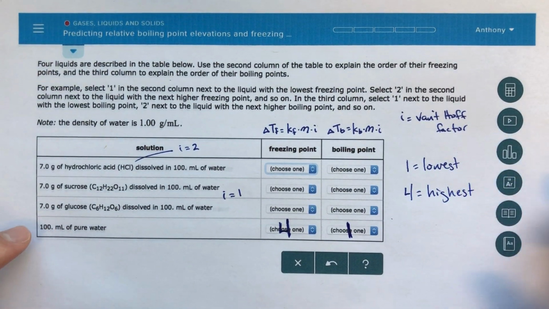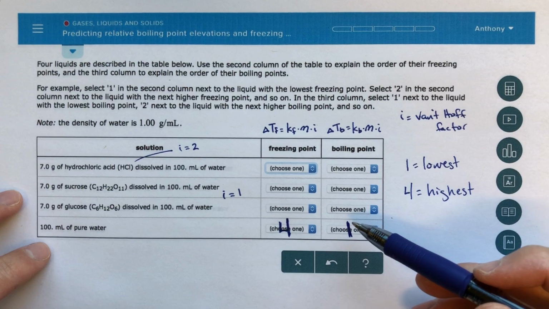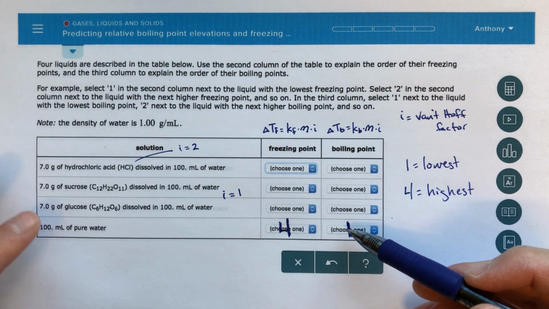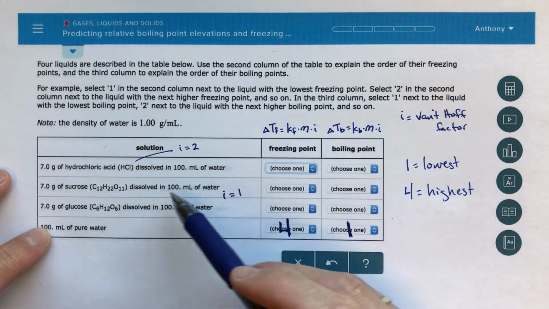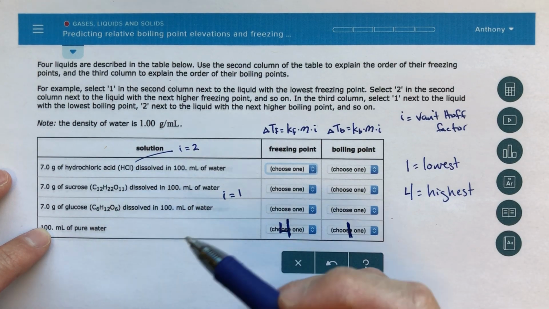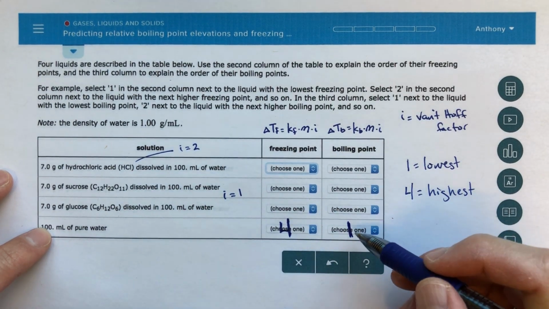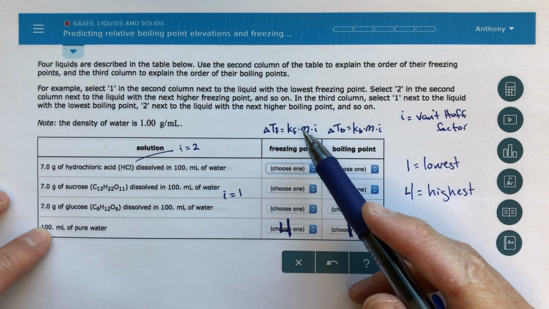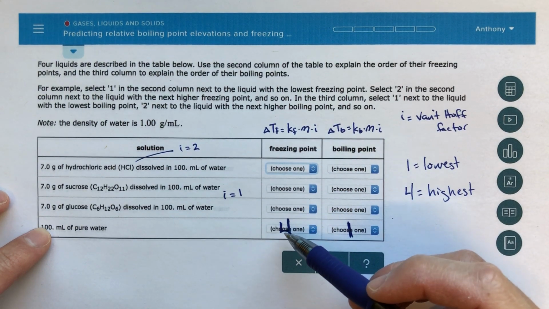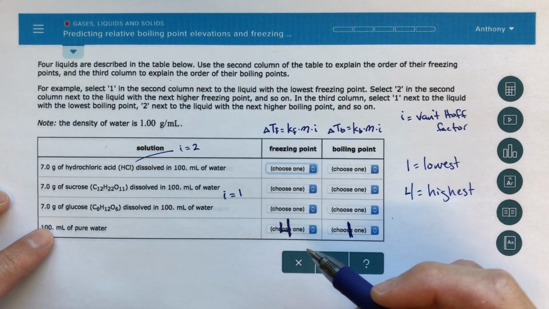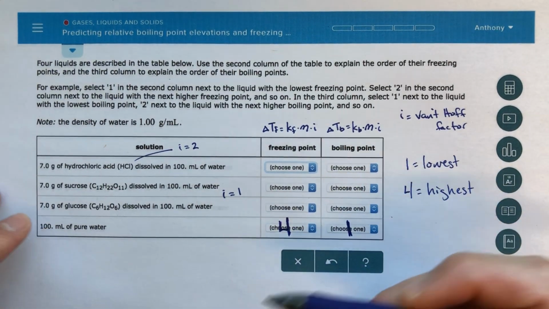So if it's boiling point elevation, then the lowest boiling point is always going to be the pure water, because as I add these solutes in, it's going to make the boiling point go up. So this one's always going to be the lowest. Just like freezing point depression, the highest freezing point is going to be the pure water, because all of the other ones are going to make the freezing point lower.